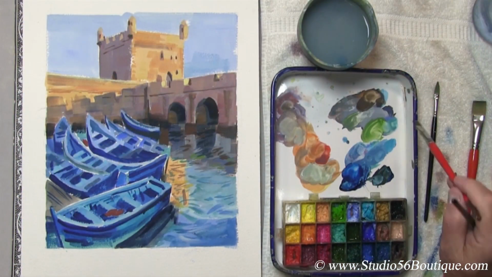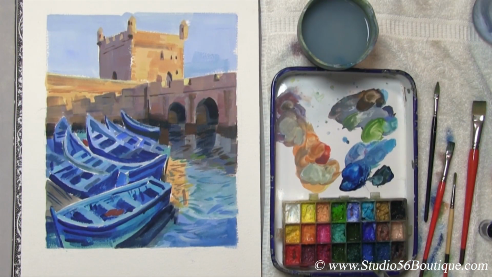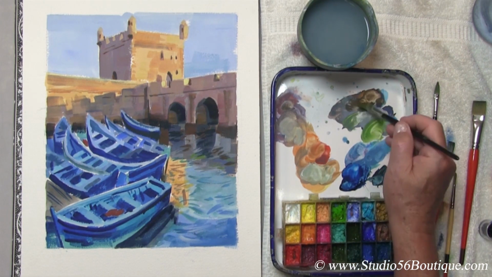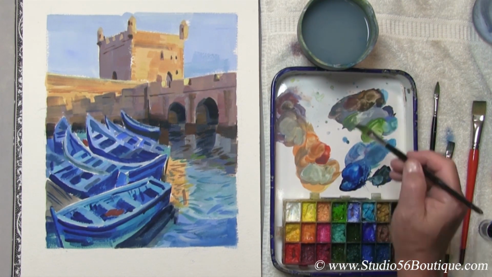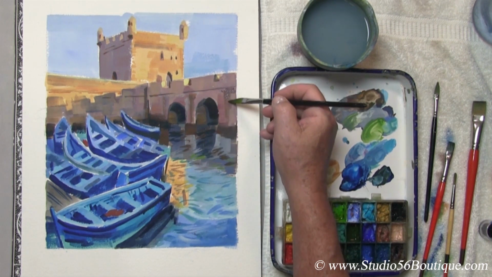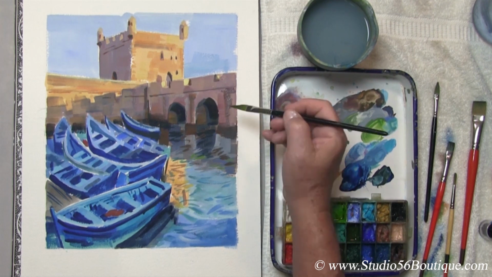Okay, so now I've convinced myself that everything's moving along pretty good. I've got a pretty nice layout with this thing. I've got my warms and cools kind of set up. And so now what I'm going to do is sort of cross-pollinate. You can see I'm going between the two color mixtures and putting more of the hint of the stones in, the textures on top of it.